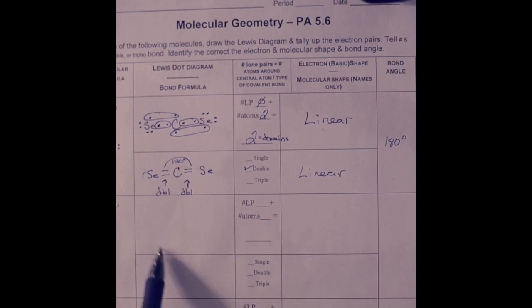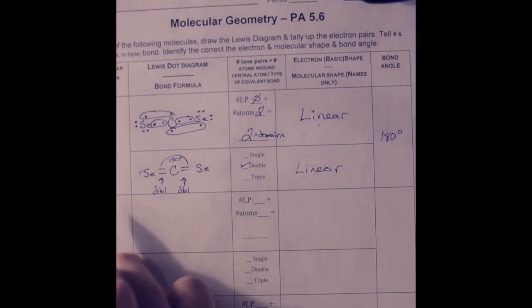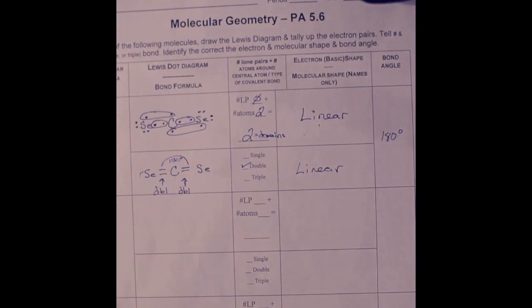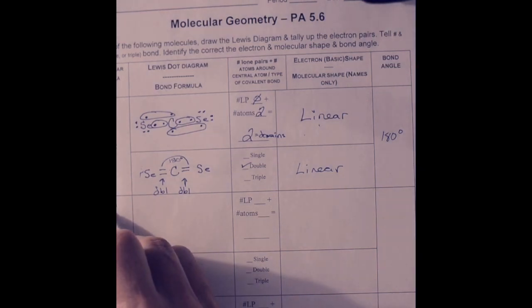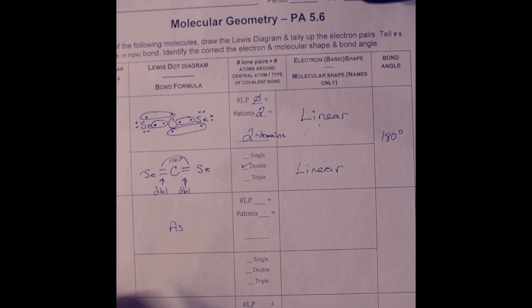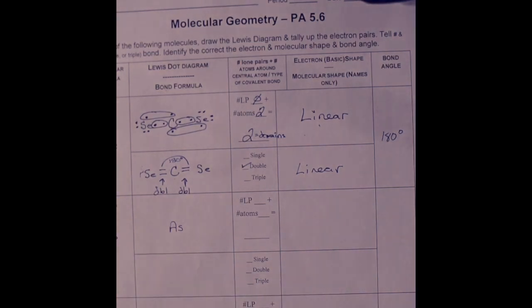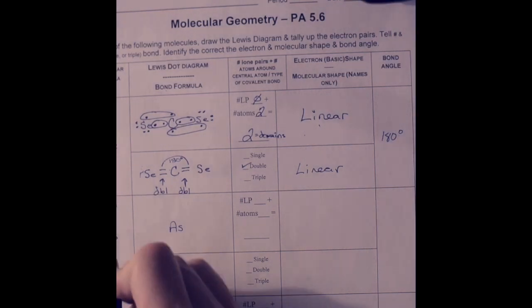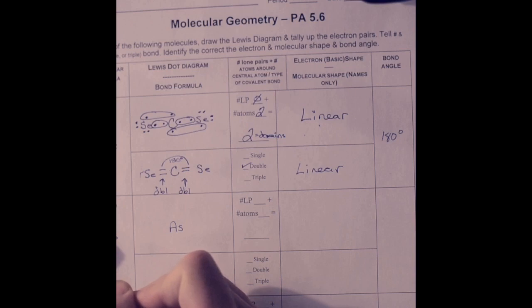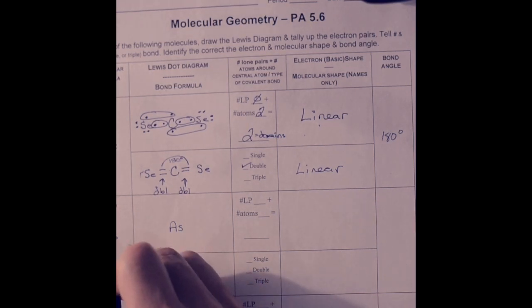I'm going to walk through the second one with you. I want you to go ahead and write our central atom. Yep, the As is going to go in the center. If we wrote As, we look it up, we find it on the periodic table. That's arsenic. It's in group number 15. That means it's going to have how many electron dots around it? 5, right.